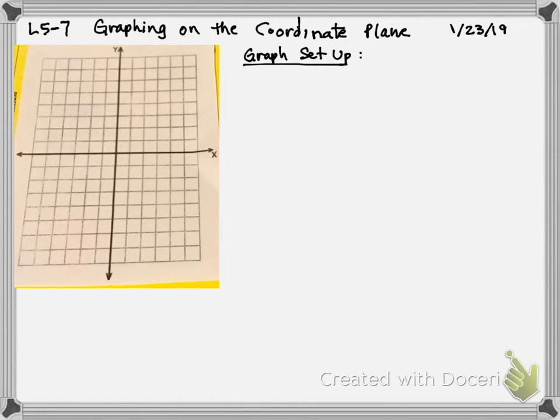So we're going to talk about several different things. First, you need arrow caps at the ends of both axes. The reason for this is these are numbered lines, and that means they're going to continue to go in all 4 directions, okay?